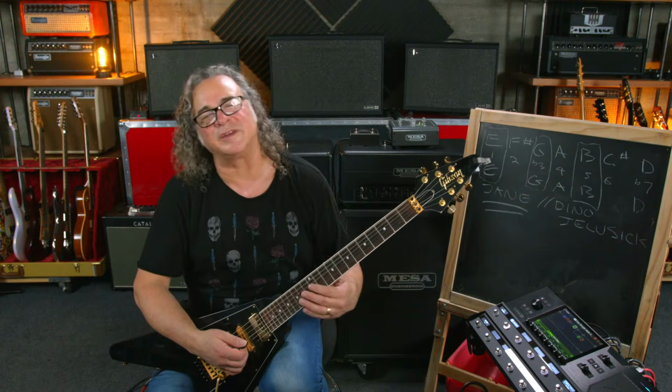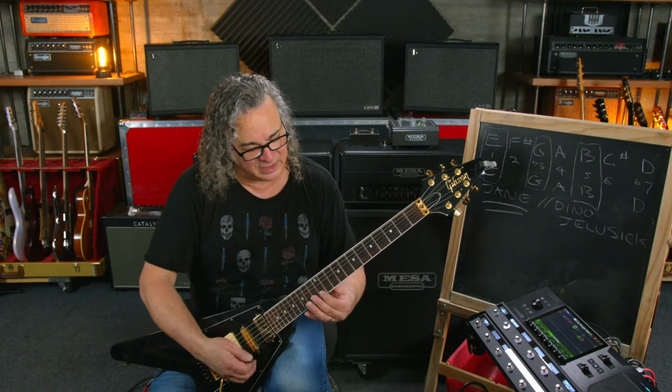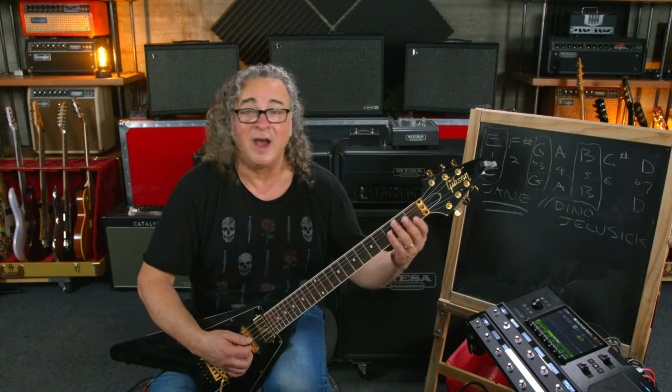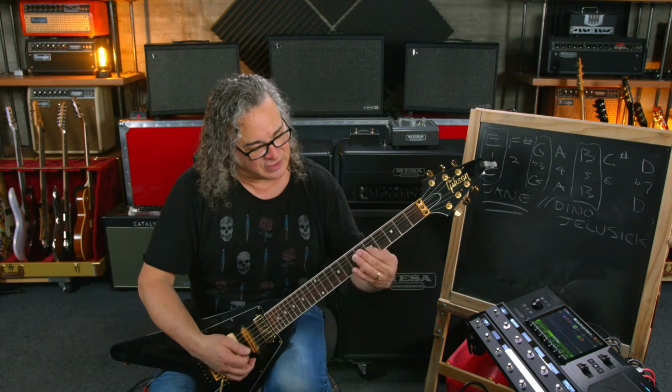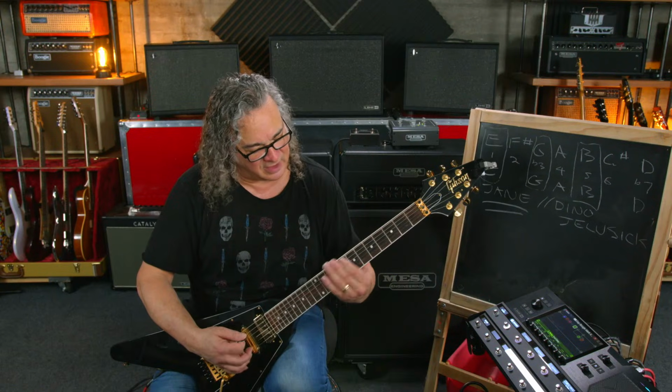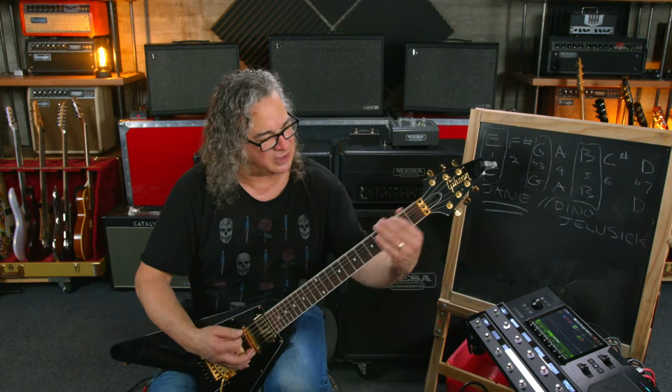So basically I went up the 6th, down the 5th, up the 4th, down the 3rd, up the 2nd, down the 1st, and then I would flip it around and go up the 1st, E, F, G, A, B, C, D, E, B, A, G, F, E, D, C, B. That was up the 1st, down the 2nd, up the 3rd, down the 4th, G, A, B, C, D, E, F, G, D, C, B, A, G, F, E, D, and then we go up the 5th and down the 6th, A, B, C, D, E, F, G, A, E, D, C, B, A, G, F, E.